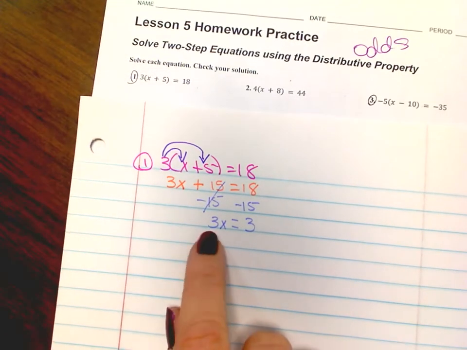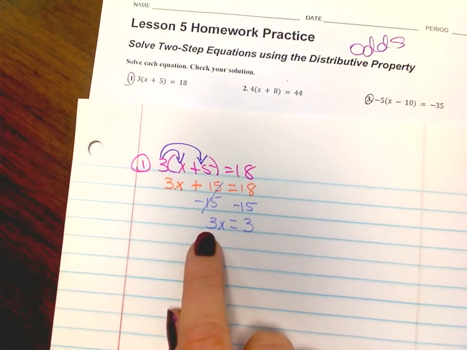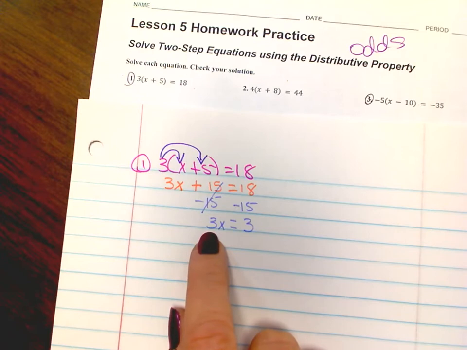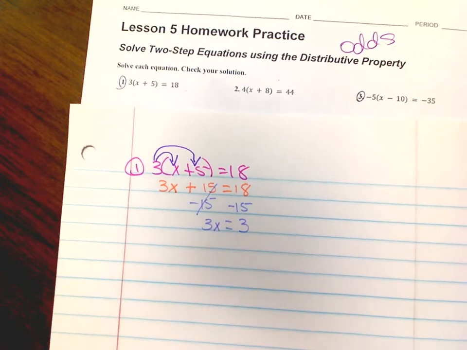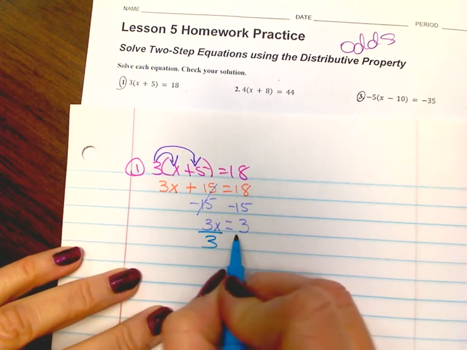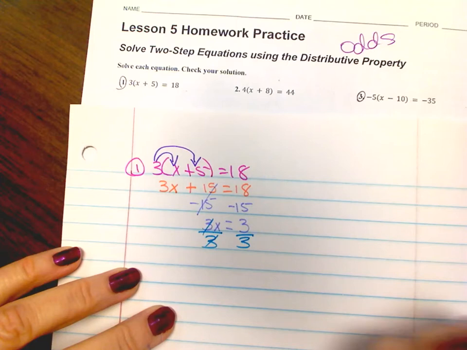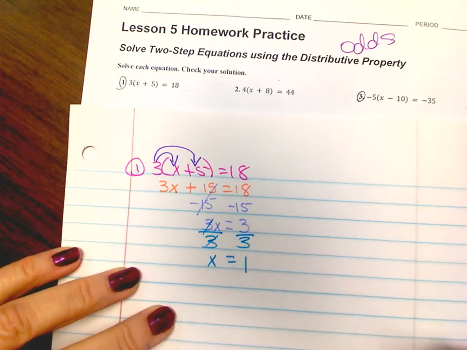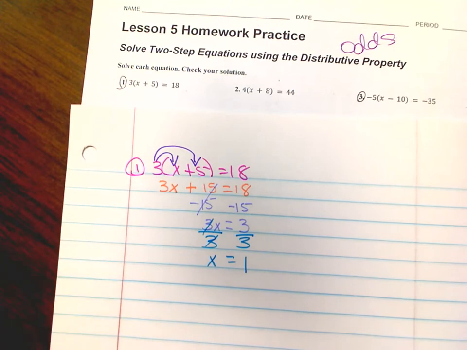You look at your variable. You want to get the number off the variable. You want to get the variable all by itself. So if it's multiplying, you do the opposite, which would be division. So I'll do this one, and you'll do the rest on your own. Divide by 3, divide by 3. That cancels out. We have x all by itself. 3 over 3 is 1. Okay?